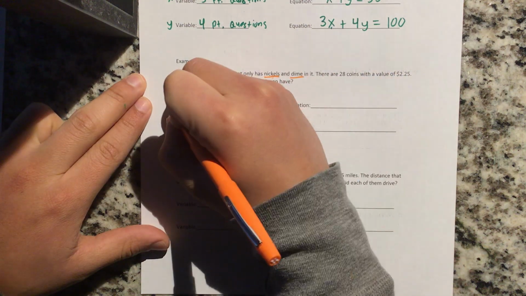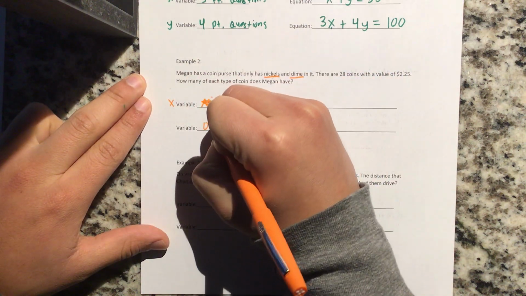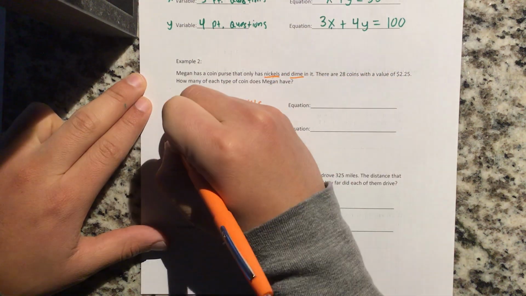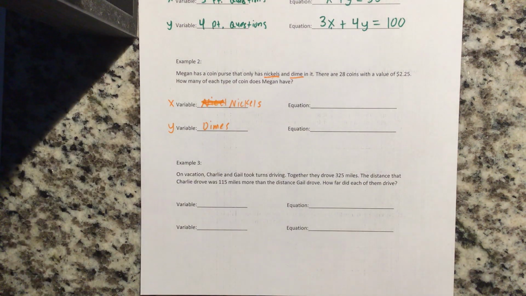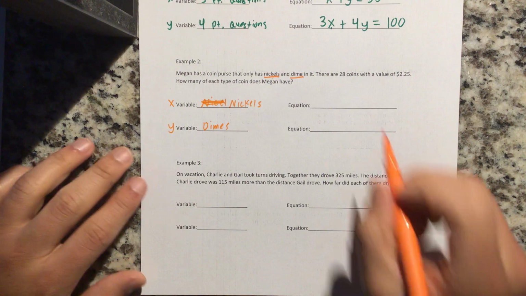Nickel, that can be my X. Dimes, that can be my Y's, okay? So we got our variables. Now we're gonna go and label some totals.